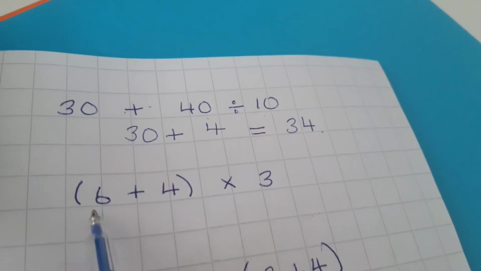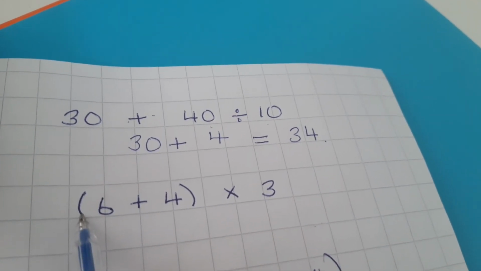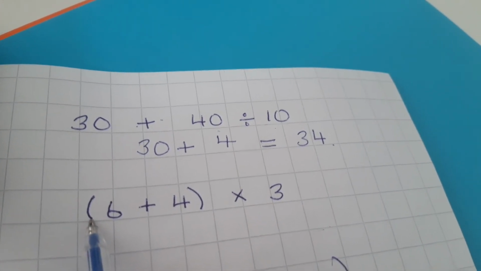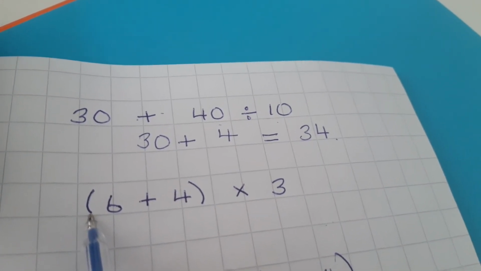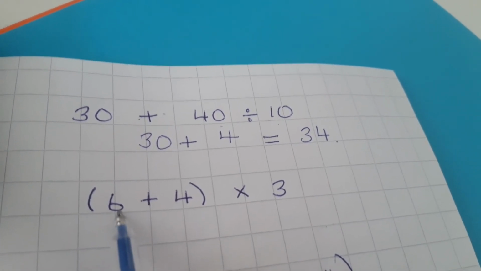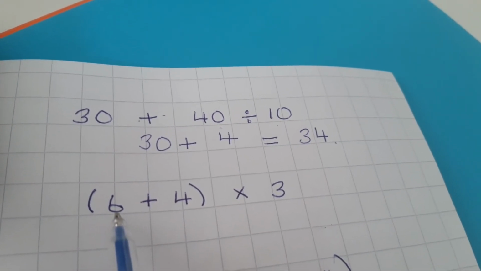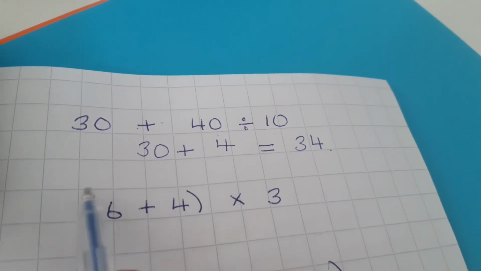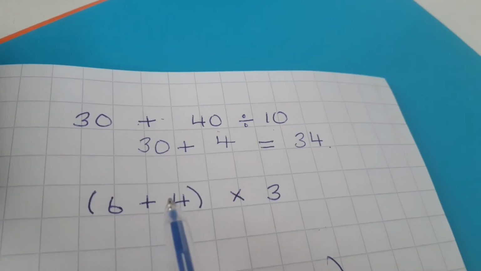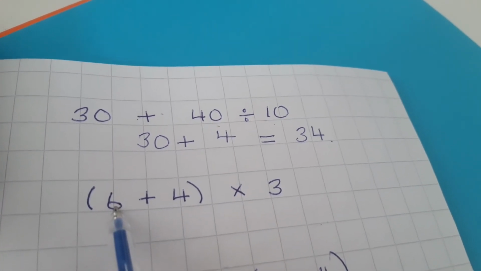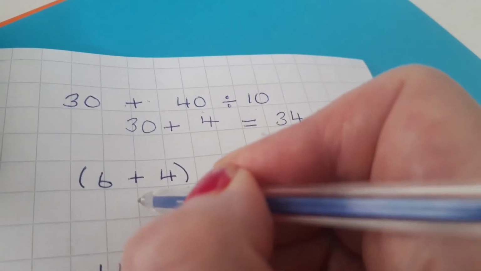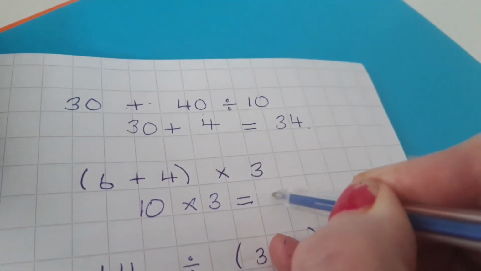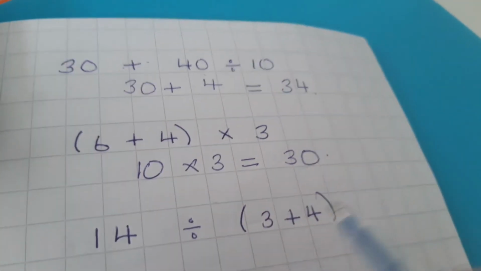Now this kind of question you'll notice has brackets. Brackets is the very first word of operation, so it must always be done first. And the reason they put brackets in is they'll put brackets in around adding or subtracting, so that you have to do that first because it's normally done last. If there are brackets, always do what's inside the brackets first. So what's inside these brackets is 6 add 4, which is 10. Then we do the multiplying. Multiplying comes after brackets. So that answer is 30.